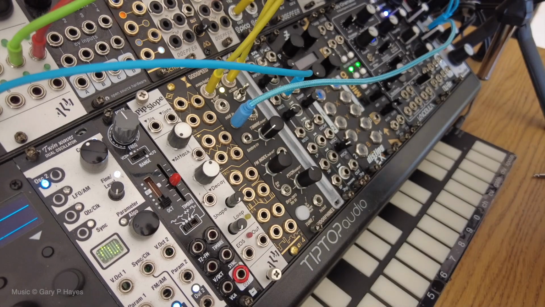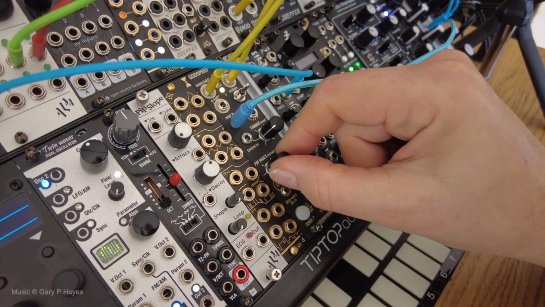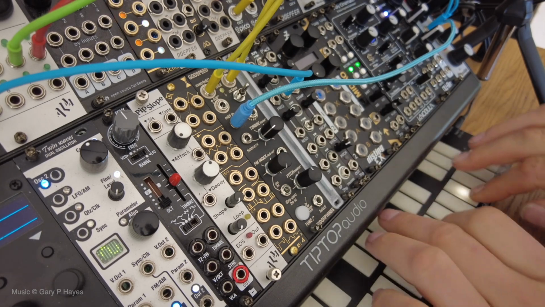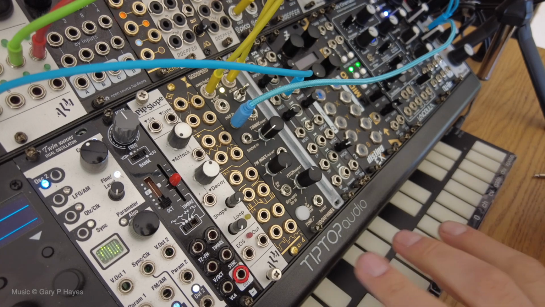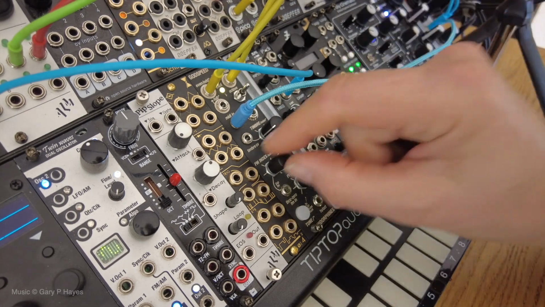And again, just the sine wave with the sub bass. Bringing in that crazy drony thing.